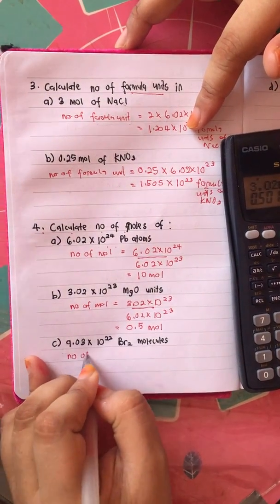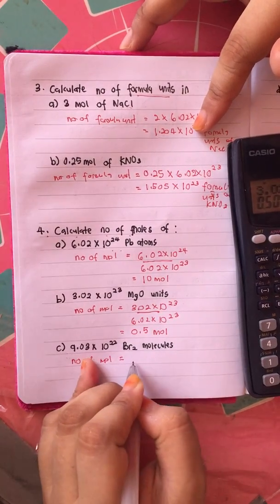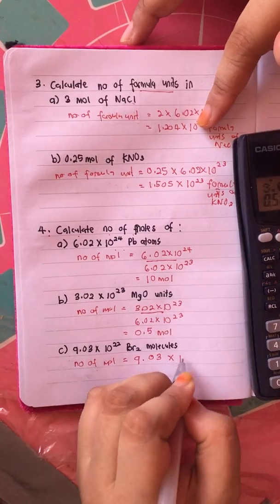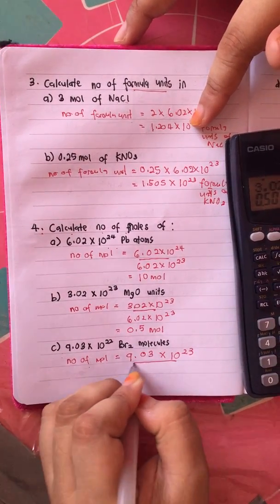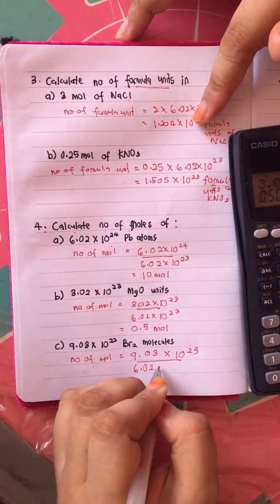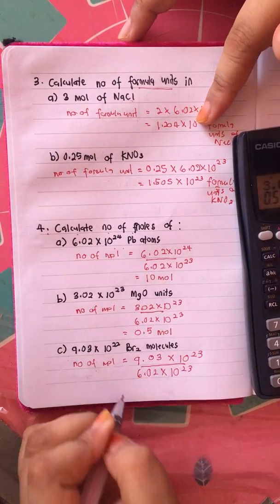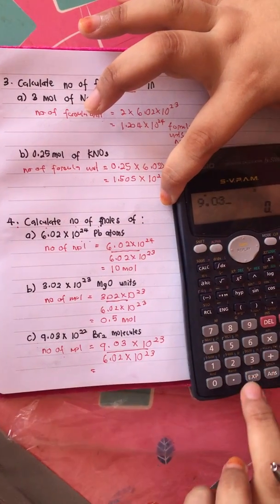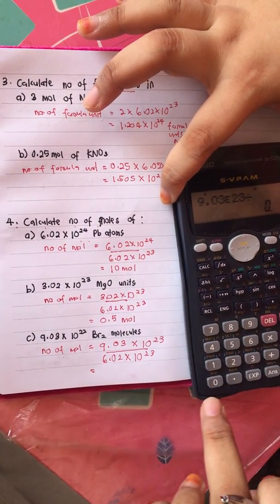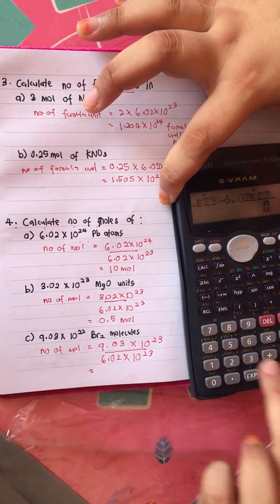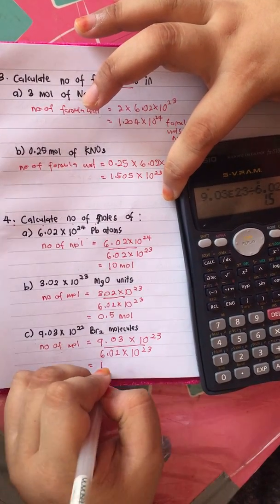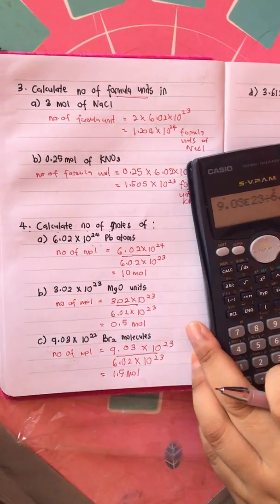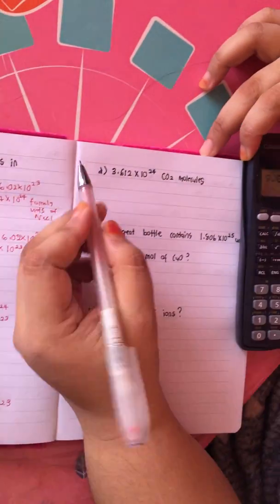So number of mole equal to 9.03 times 10 to the power of 22 divide by 6.02 times 10 to the power of 23. Okay. Hati-hati tekan kalkulator. Kalau awak belum expert, tekan 2 kali. Alright. 6.02 eksponen 23. So mole dia ialah 1.5 mole. Senang je kan? Okay, satu lagi di sini.